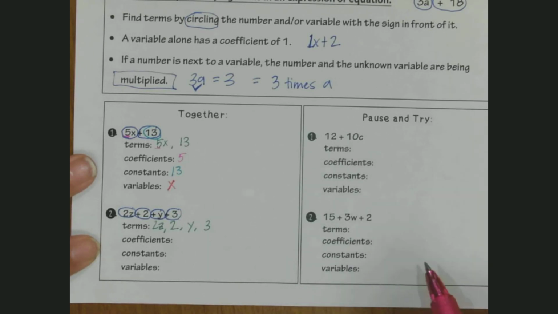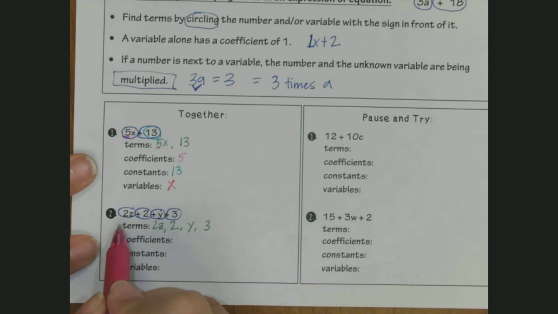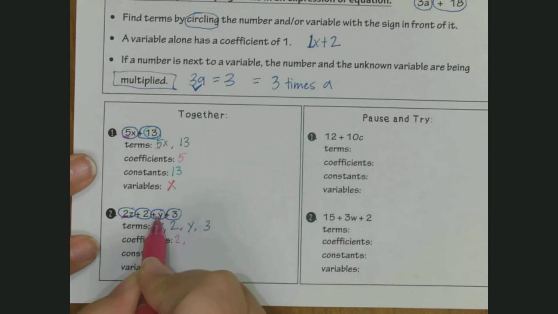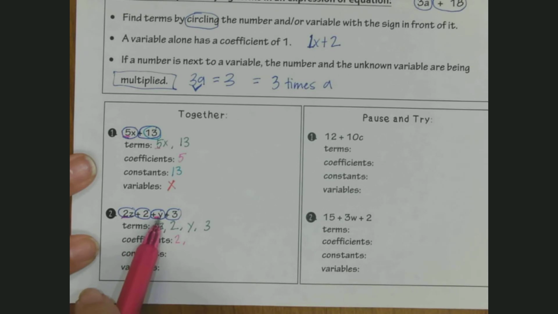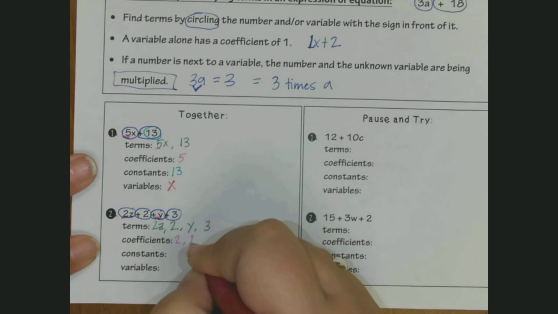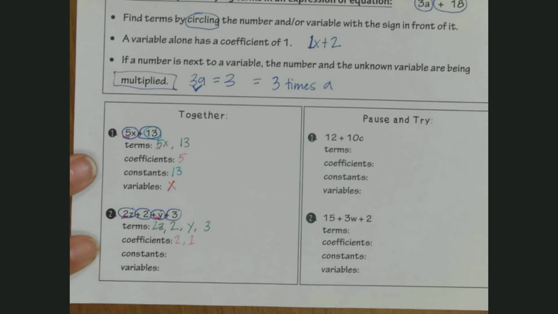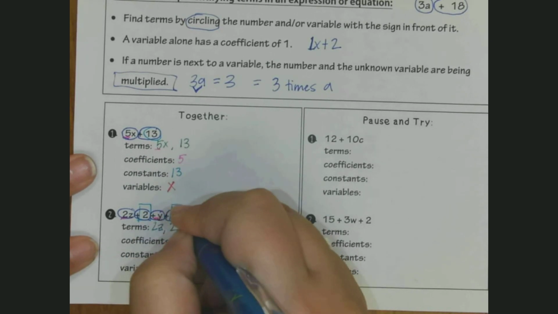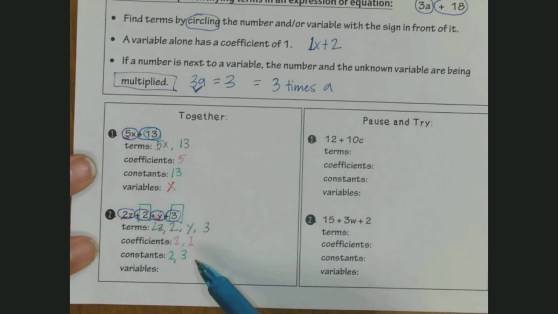Now I'm looking at my coefficients. Remember, the coefficient is the number that's attached to the variable. So this 2 is part of 2z. It's a coefficient. And if you remember, if there is just a variable by itself, it always has a coefficient of 1. So I'm going to list that as well. Third, we're looking for the constants. A constant is a number all by itself. And let's see, I've got 2 of those this time. This 2 is all by itself, and this 3 is all by itself. They will not be influenced by a variable because they're all by itself, therefore they are constant.